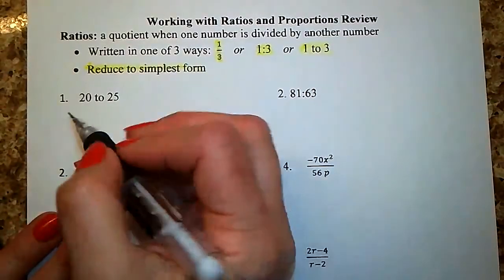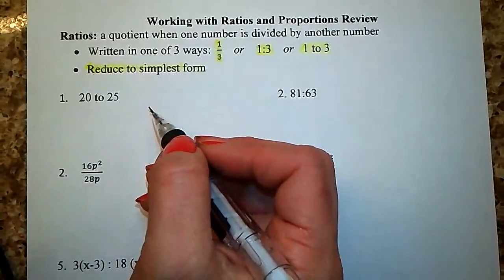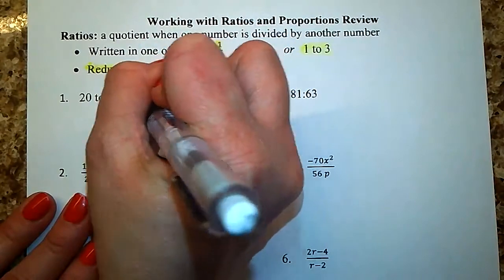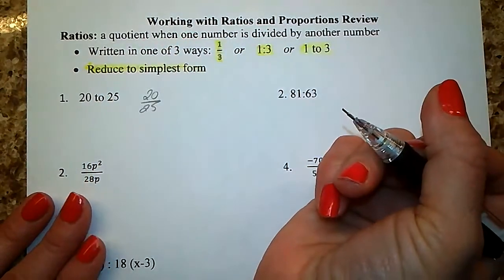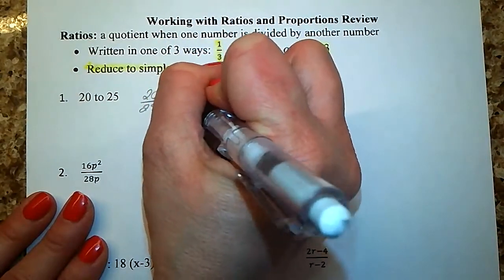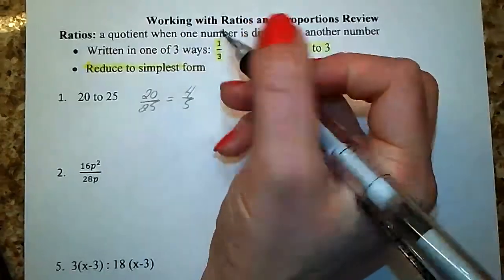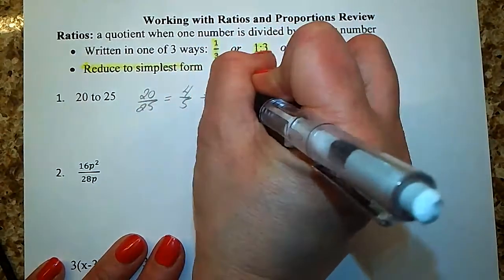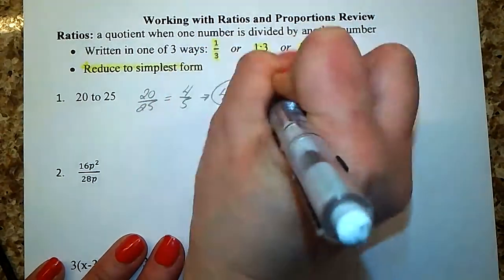Let's take a look at the first example. I'm going to work with this as a fraction to be able to simplify. Remember, that's the idea. We have to always reduce. So 20 over 25, if we look at that, 5 goes into both of them. That would end up being 4 over 5. Now, we want to put it back in the original format. So that's going to look like 4 to 5, just like that.